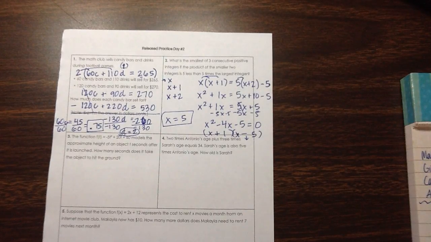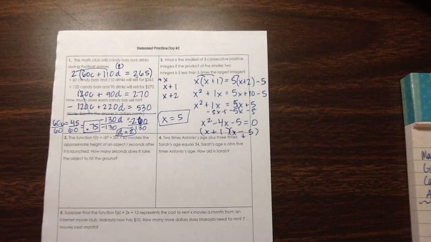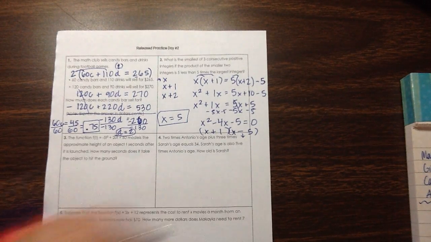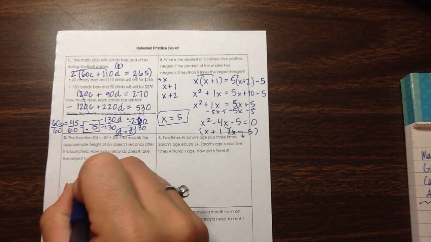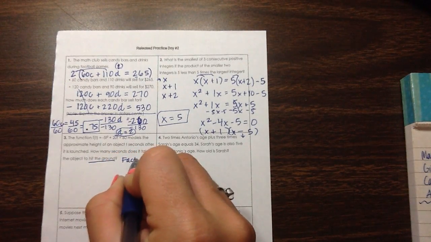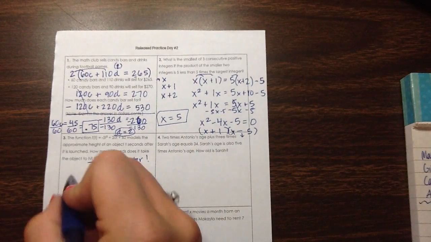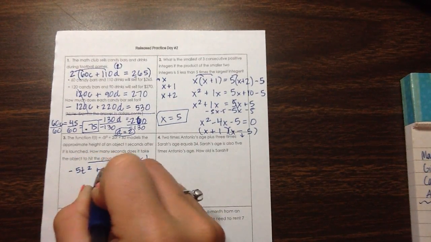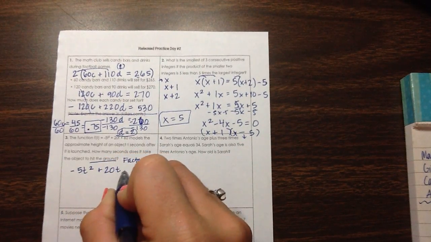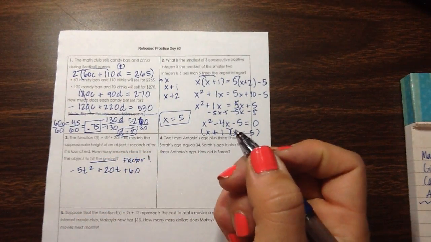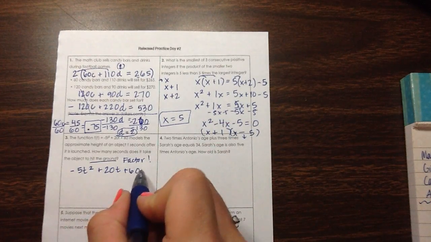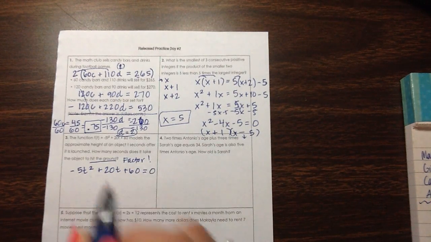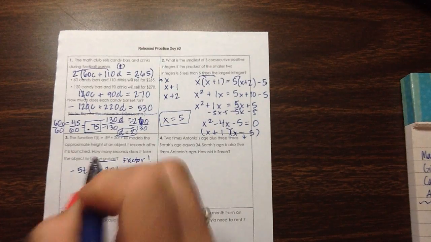Number 3, the function models the approximate height of an object t seconds after it is launched. How many seconds does it take for the object to hit the ground? So when we're talking about a hitting the ground problem, that means that we need to factor. So we're finding the x-intercepts. So I have negative 5t squared plus 20t plus 60. Always, always, always look for a GCF. Okay, we're going to make sure it's equal to 0, then look for a GCF.